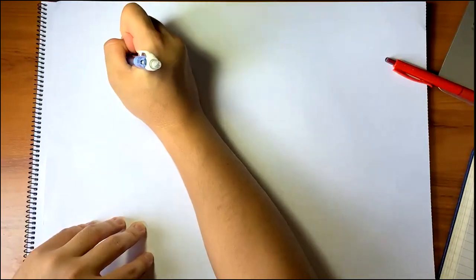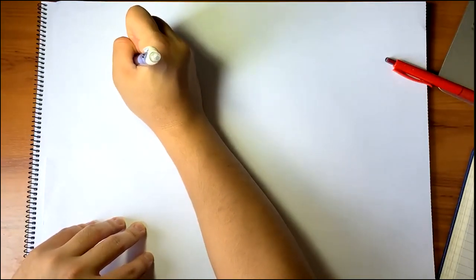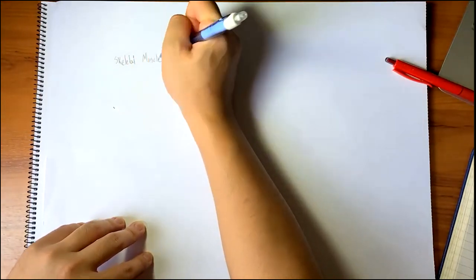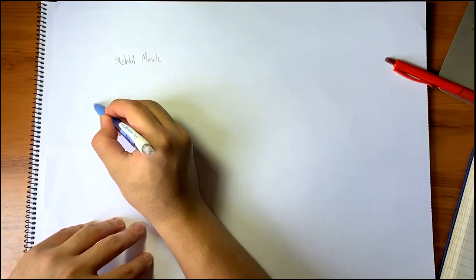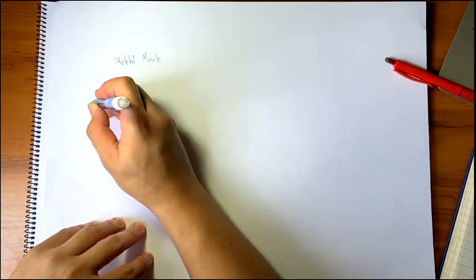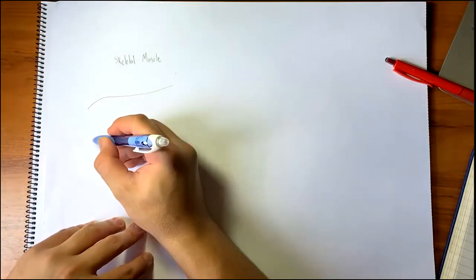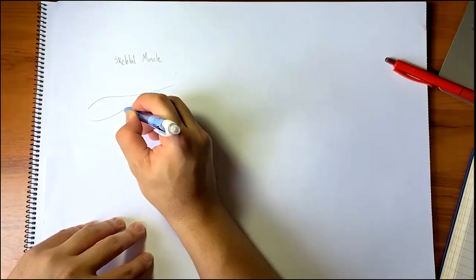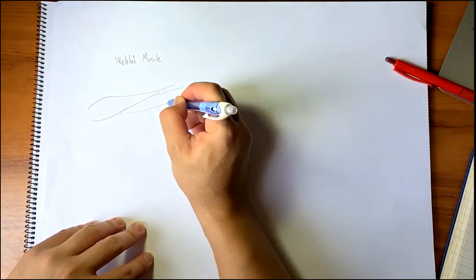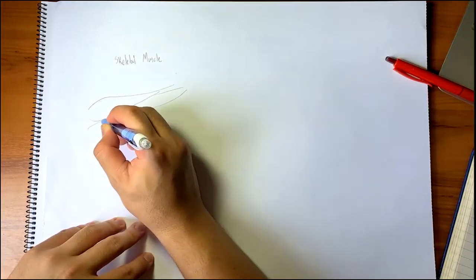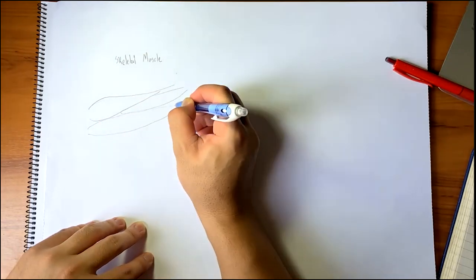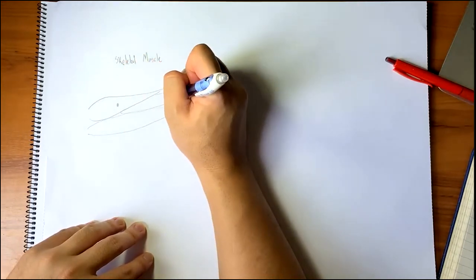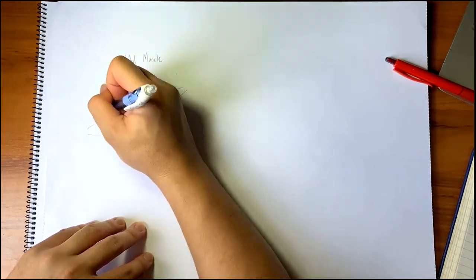Essentially they have nuclei and they are striated.